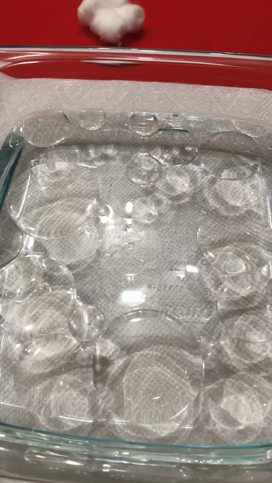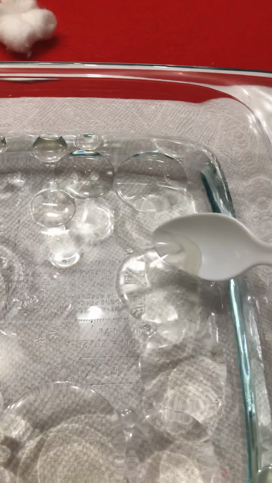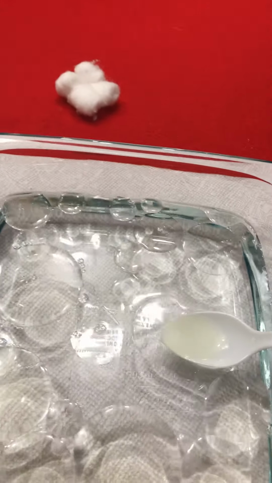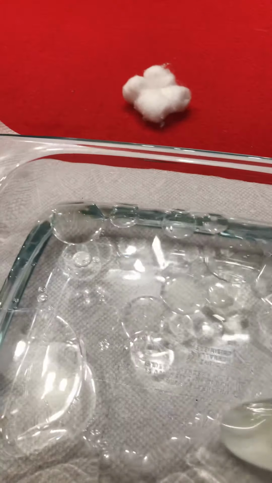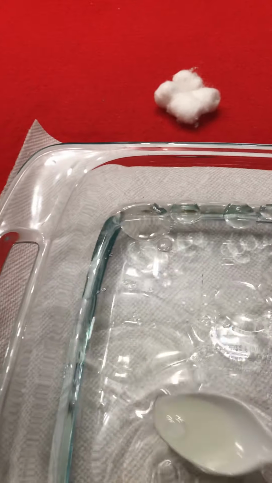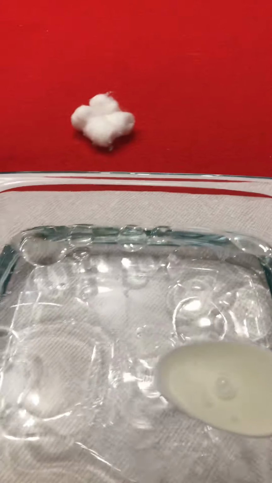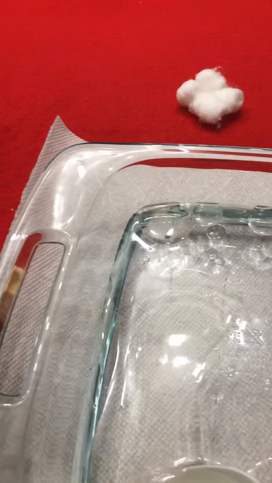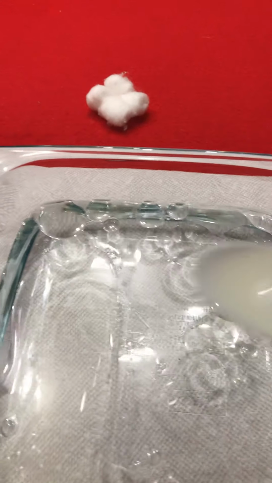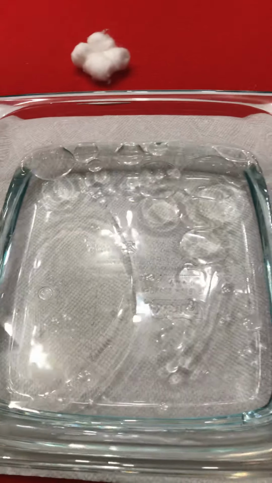But now let's try a spoon. So I'm going to take this spoon and just try to scoop it out. Okay, I'm gonna put it in my container. Okay, so what do you guys think about this way? Can we just scoop out the oil? But the problem with this is it can take forever to get out. Okay, so that's our second way.